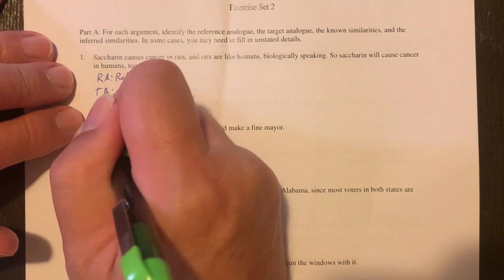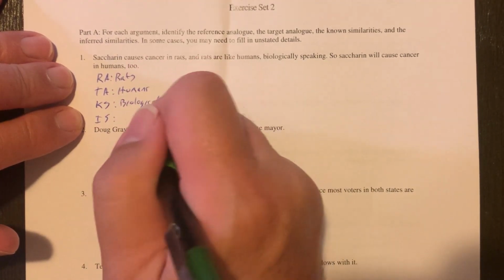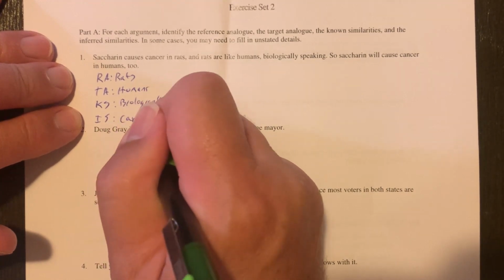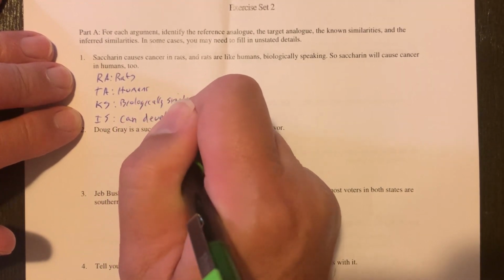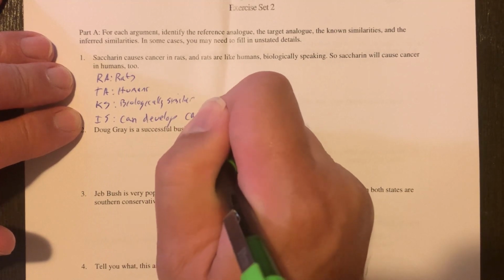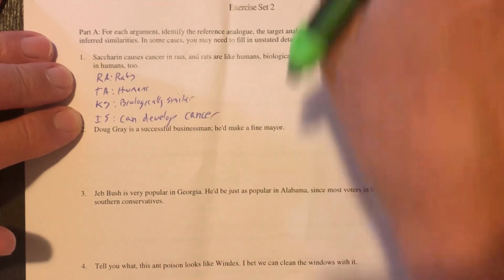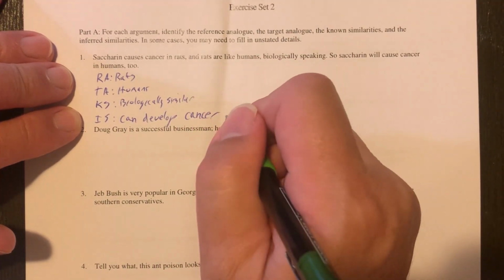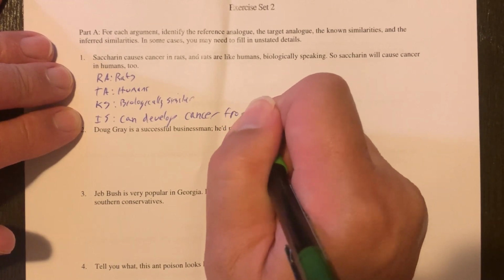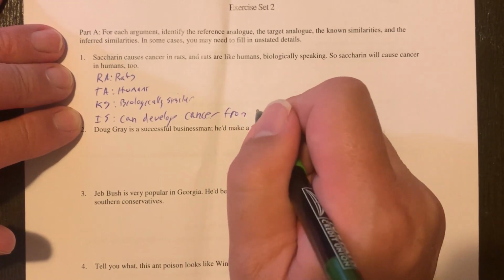And then the inferred similarity is that humans can develop cancer from saccharin.